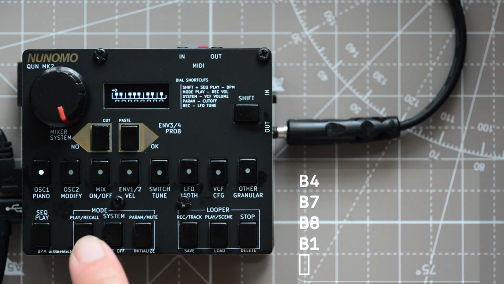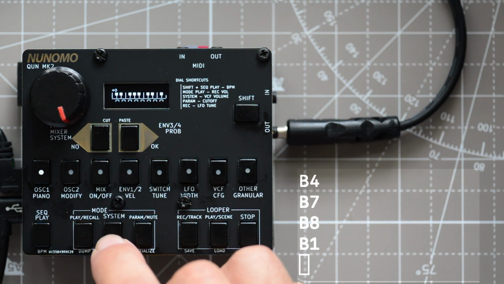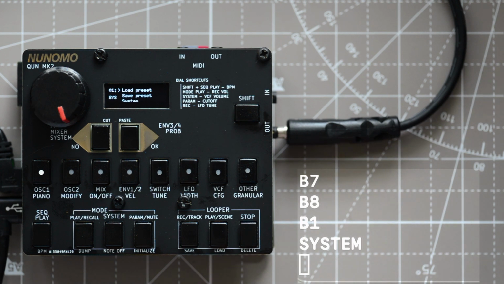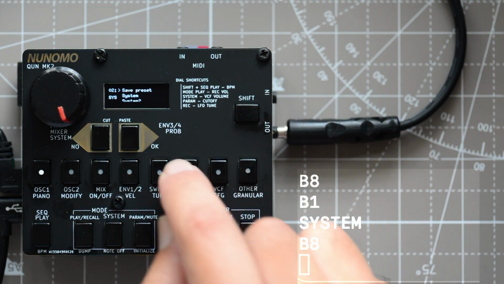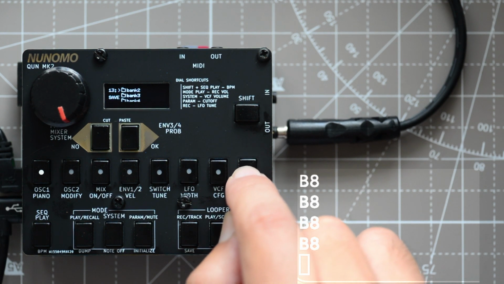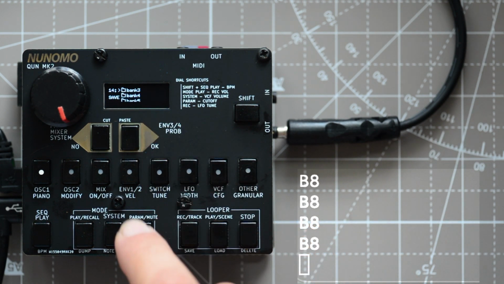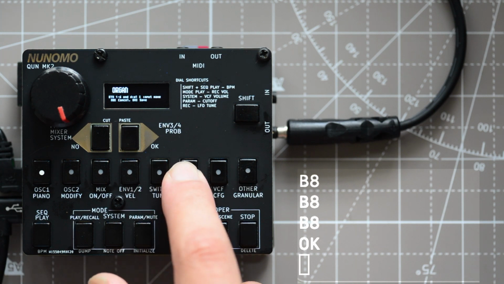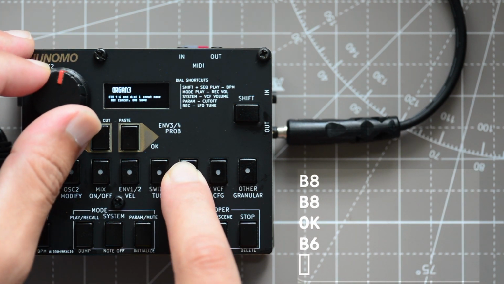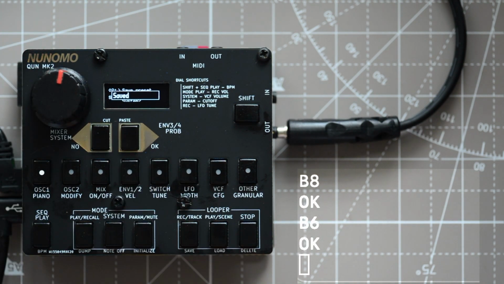Okay. So if you like it, go to system sub mode, then save the preset. And then maybe I select bank 3, and change the name if you want. So right now it's the original name, organ. I'll say organ 2, and then press OK to save.